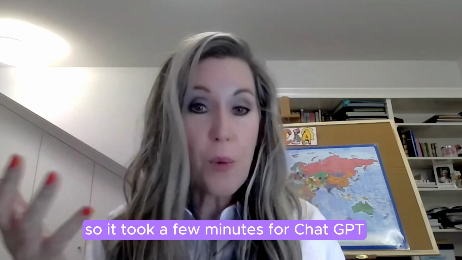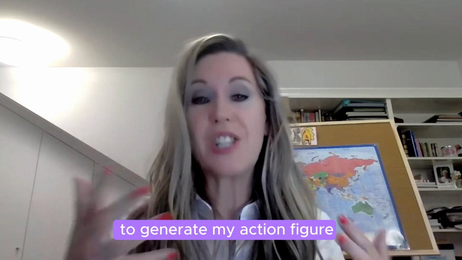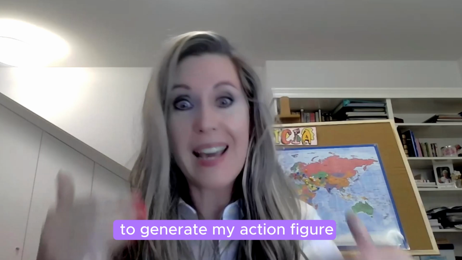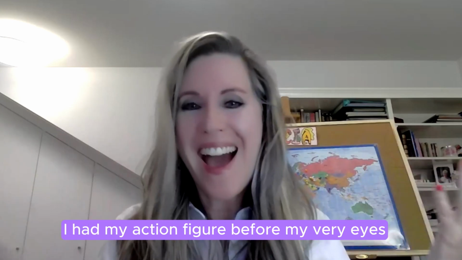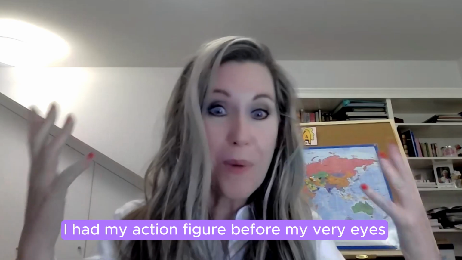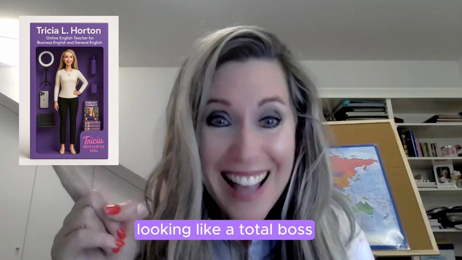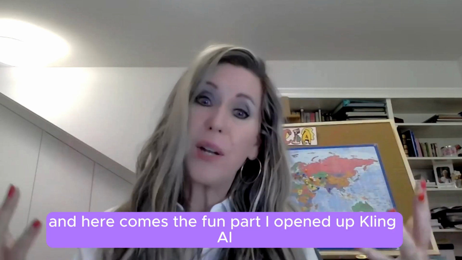So it took a few minutes for ChatGPT to generate my action figure. But after a few minutes, boom, I had my action figure before my very eyes, looking like a total boss. And here comes the fun part.